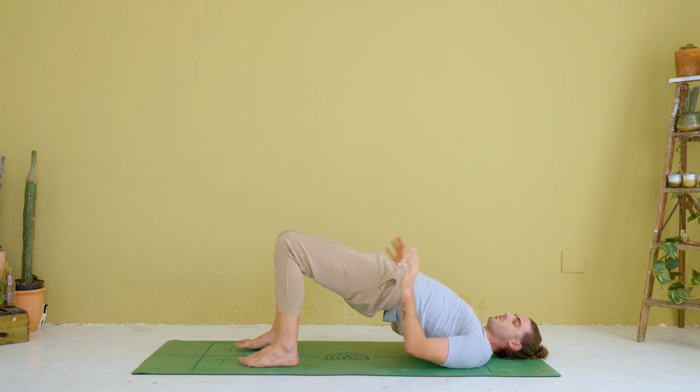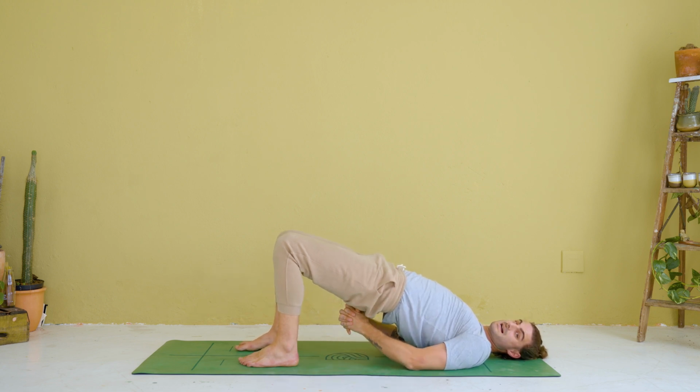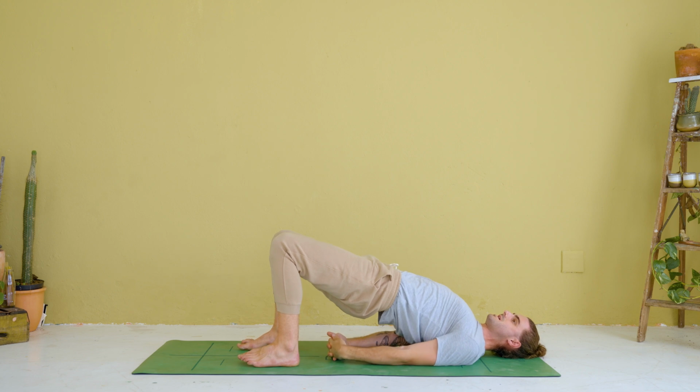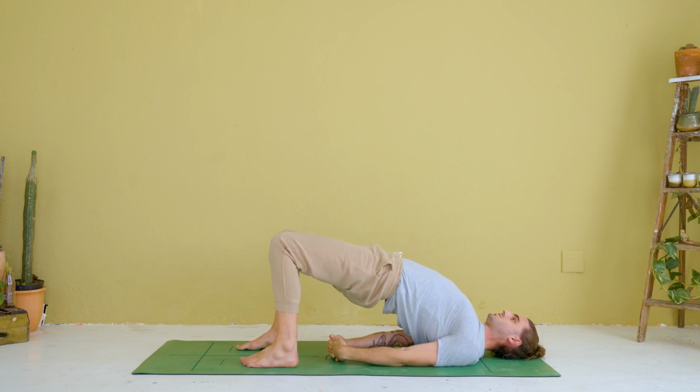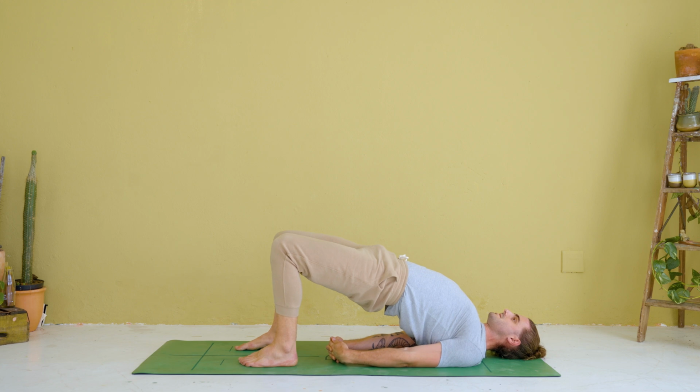Now, if you'd like a little bit more, you can always interlace your fingers behind your back, squeeze your elbows together, and roll onto the outside of the shoulders. Now, the same thing. Keep your engagement in your legs. Notice if you've lost it in your glutes or in your thighs, hold and breathe. Close your eyes.